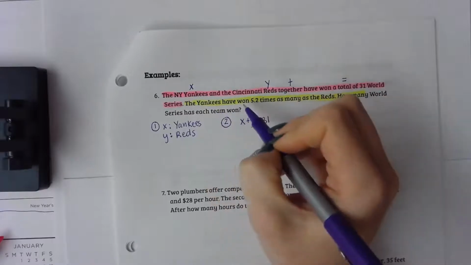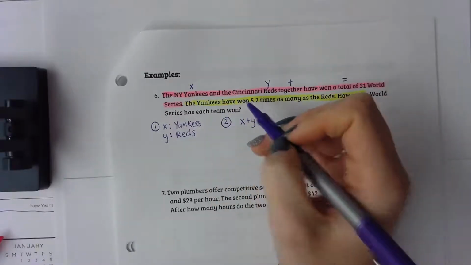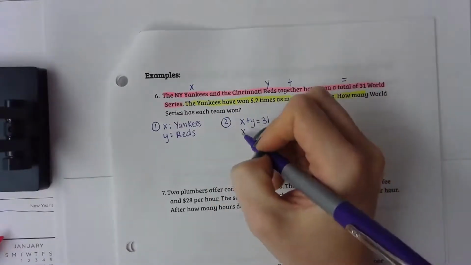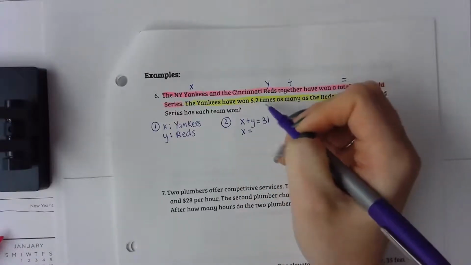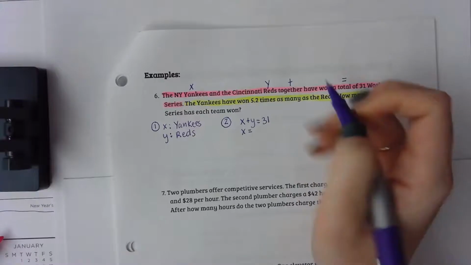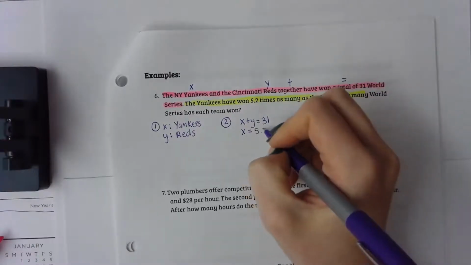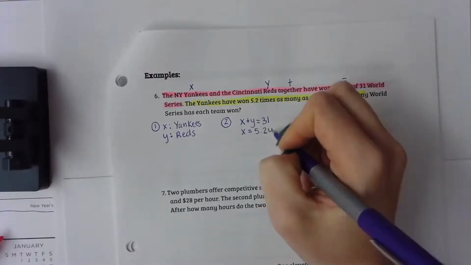So the Yankees have won, so our x equals 5.2 times as many as the Reds. So 5.2y.